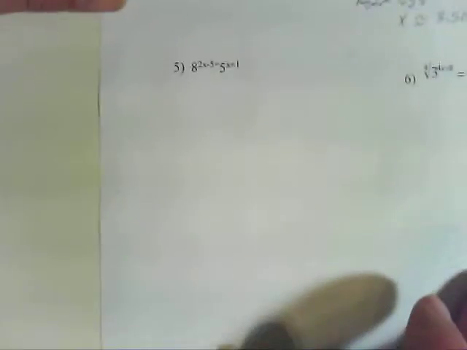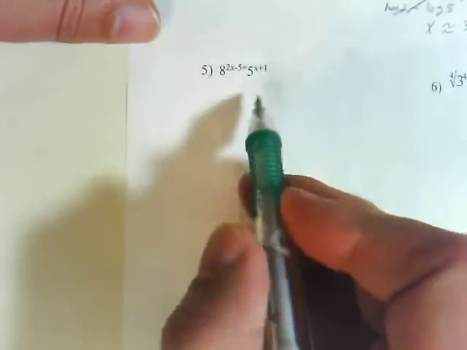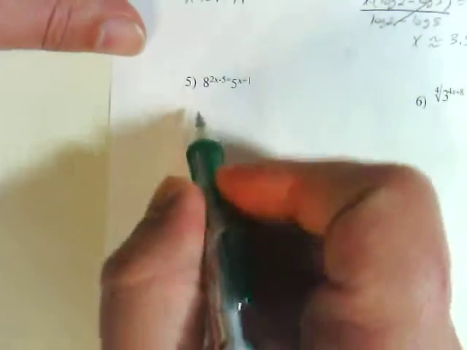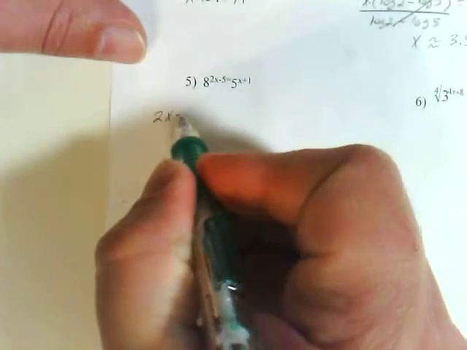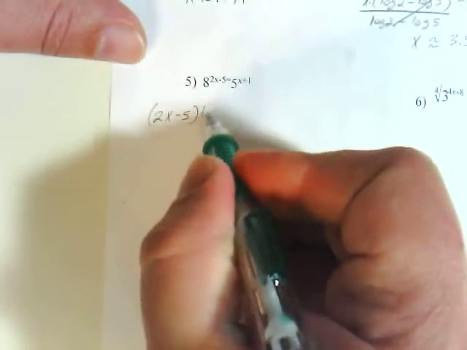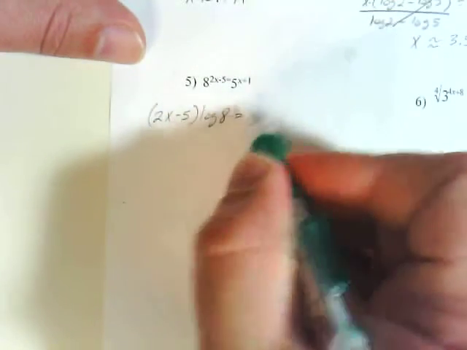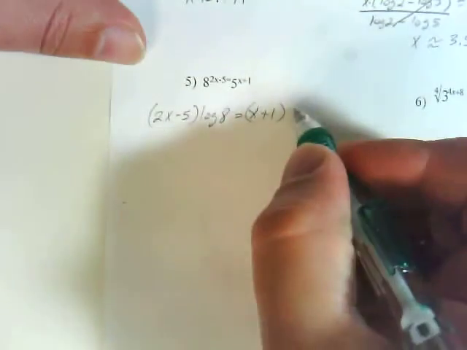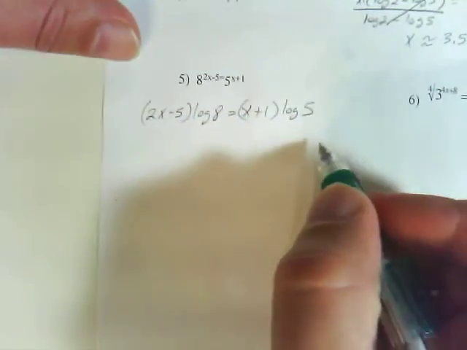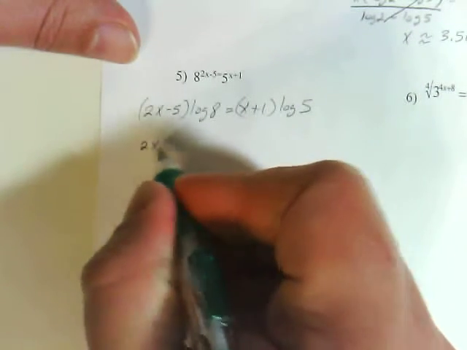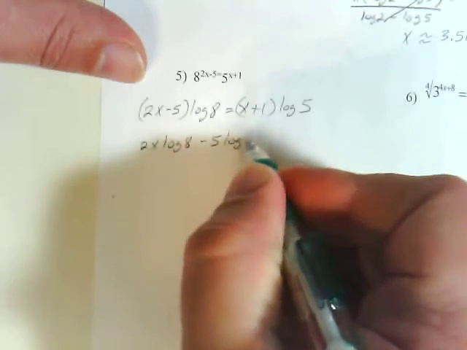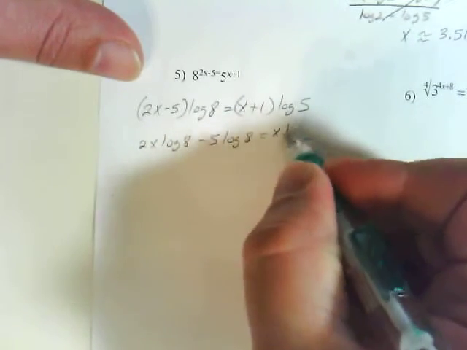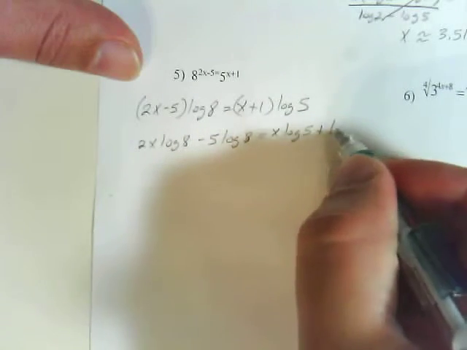Let's see, number 5. This is just a more complicated version of this, and maybe I'll start easing up things. Let's see, 2x minus 5 in parentheses log of 8 is equal to x plus 1 log of 5. Distribute this out, so it'd be 2x log of 8 minus 5 log of 8 is equal to x log of 5 plus log of 5.